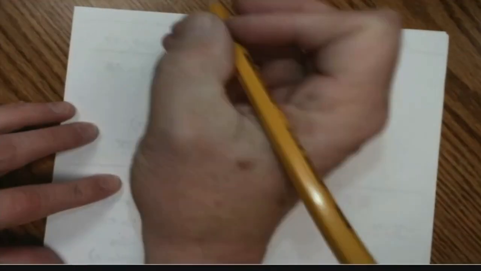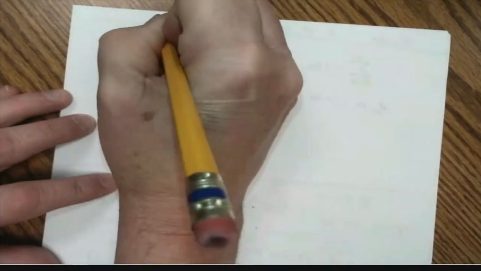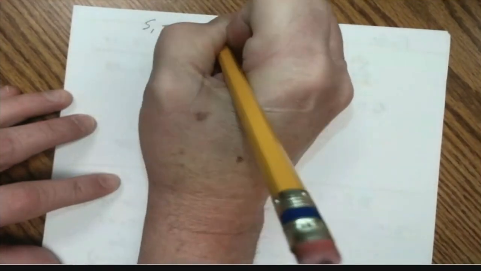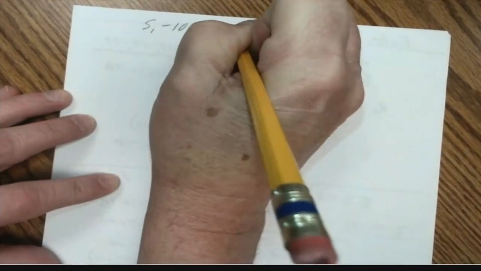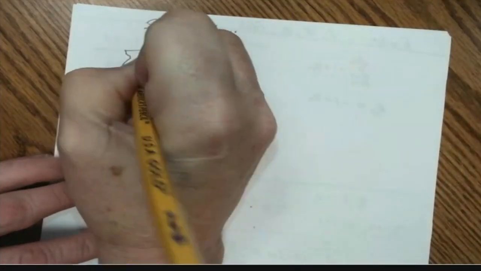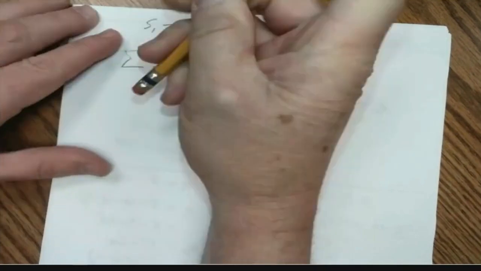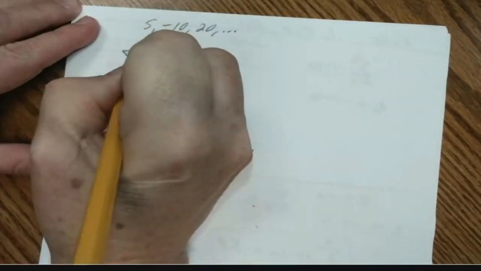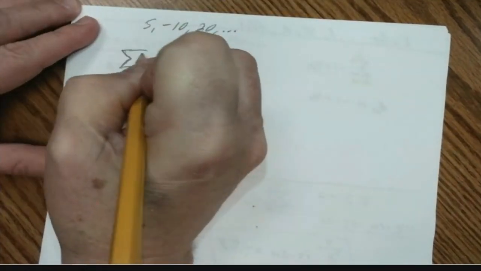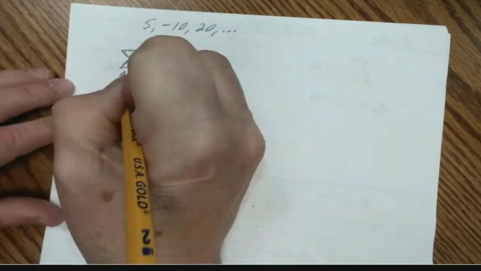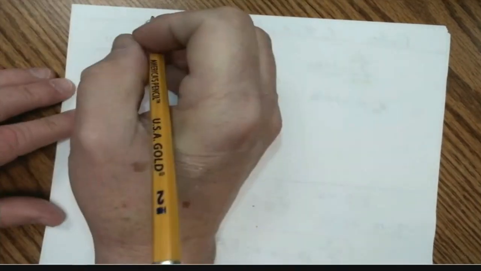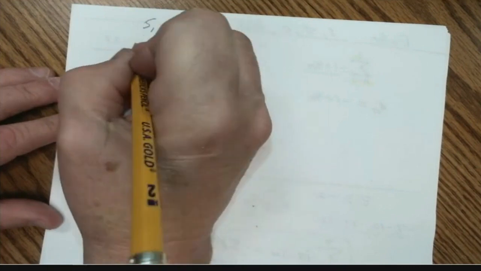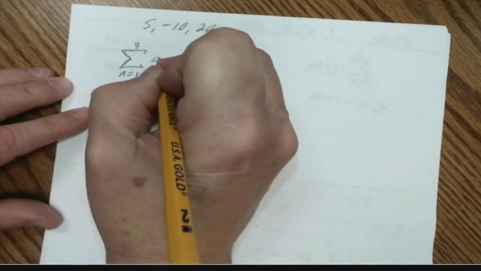So let's say we have this sequence: 5, negative 10, 20, and we want to evaluate the sum from n equals 1 to 8 of A sub n.